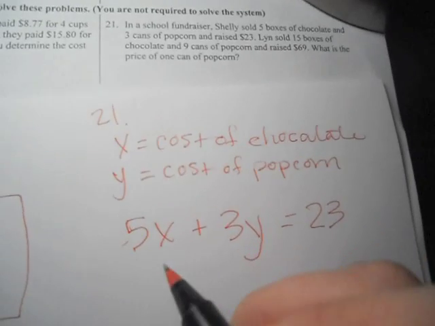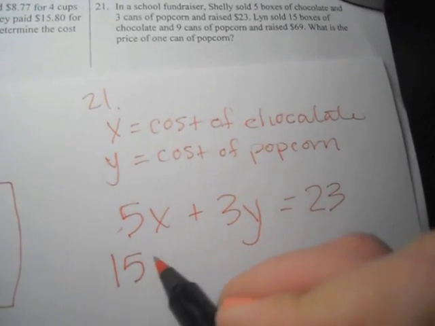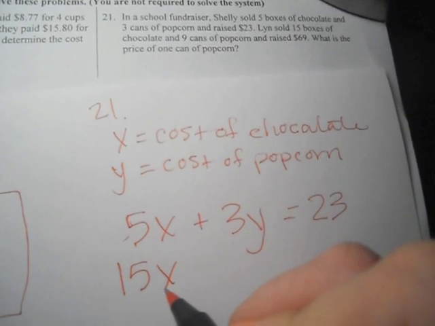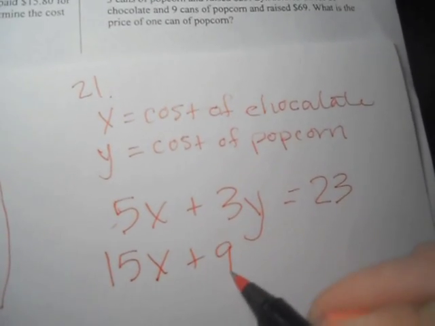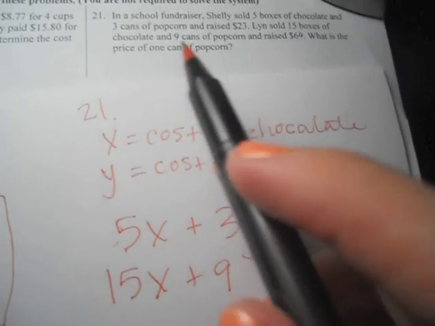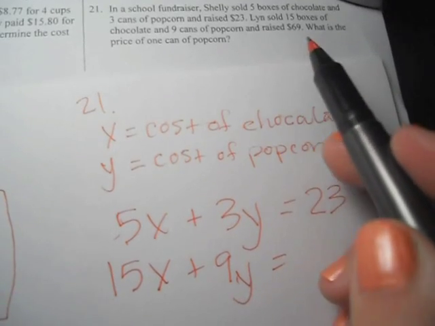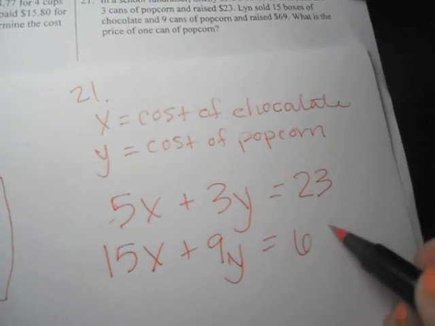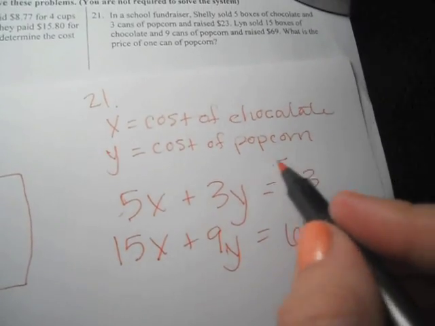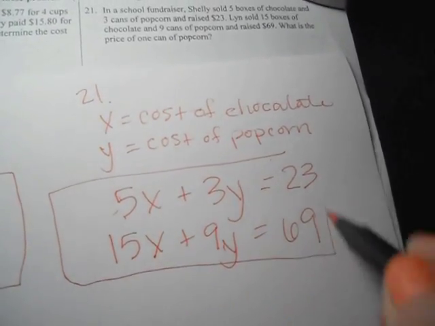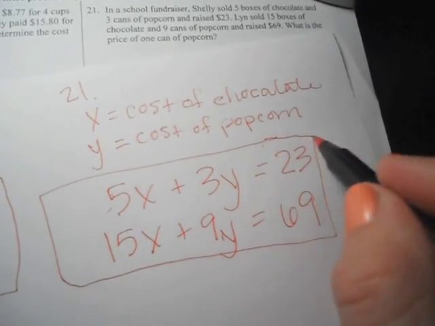Let's write that as an equation. 15 times the cost of chocolate plus 9 times the cost of popcorn equals $69. Okay, and remember, we're just setting these up. So that's all we have to do.